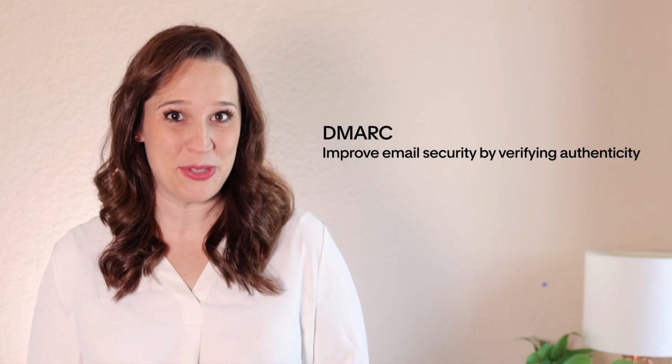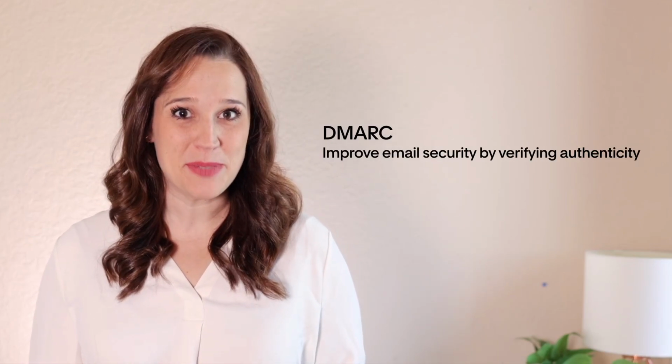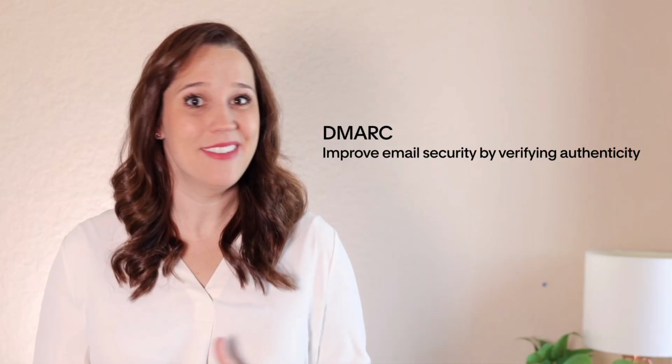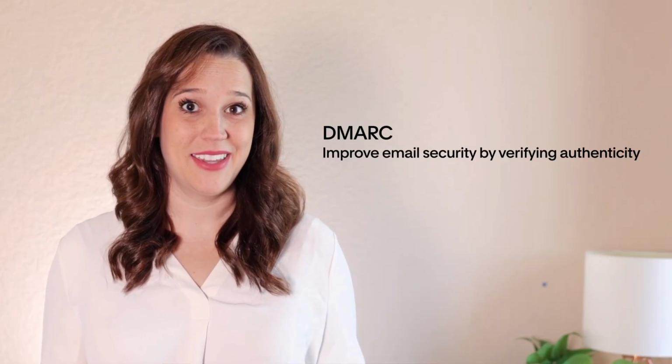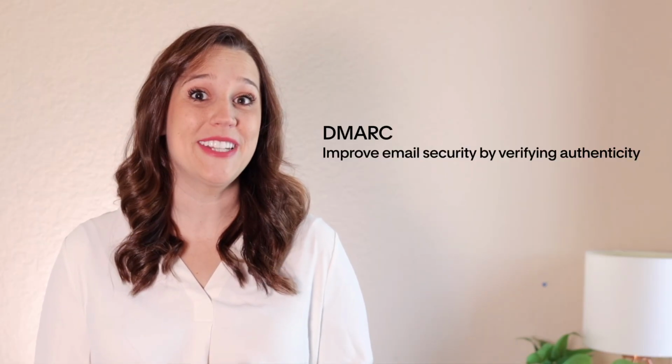And lastly, DMARC records help enforce the rules. These tell inbox providers what to do if something doesn't match up, like block an email or quarantine suspicious activity. Together, these tools help protect your domain from being spoofed, give you credibility with inbox providers, and help ensure that your emails land in the right place.